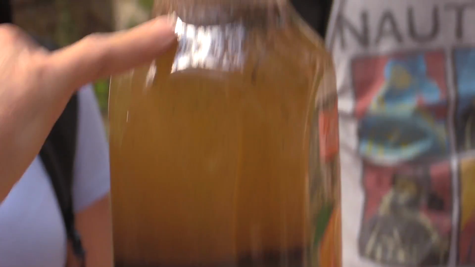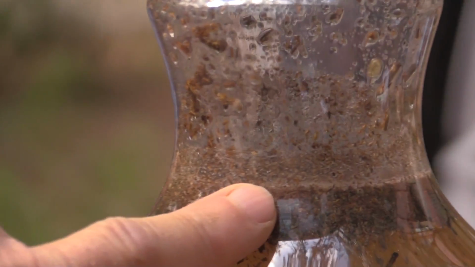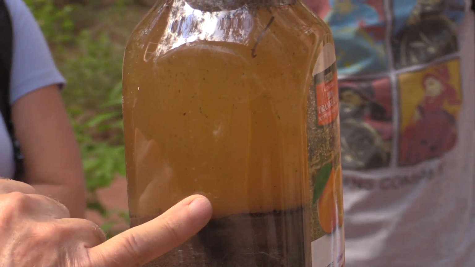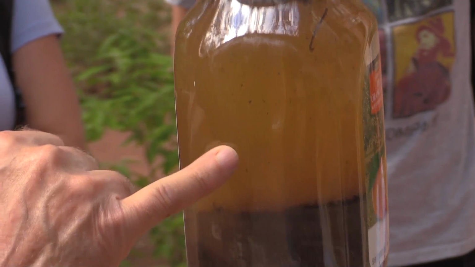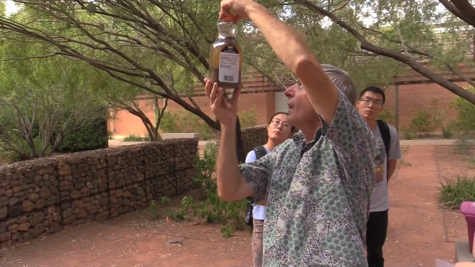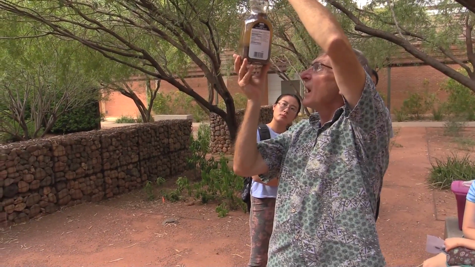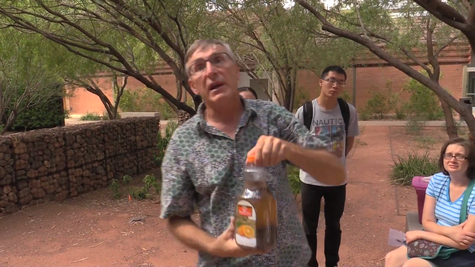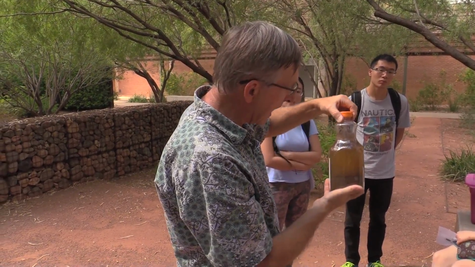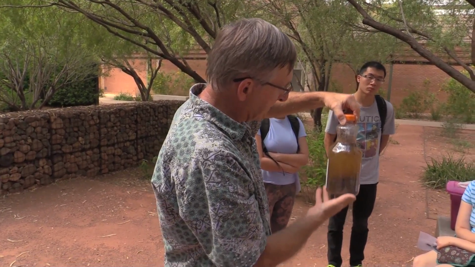You'll see that at the top it's got that organic material floating. And then the next layer down is clay that is still in suspension in the column of water because there's a high opacity. If I hold this up to the sun, I'm estimating the opacity on that is more than 50%. It's muddy water, basically. So it's got a lot of clay still in suspension there.